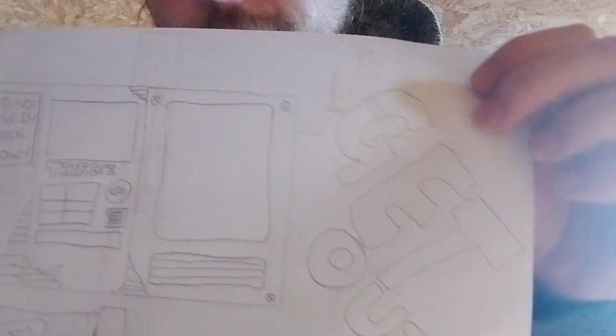So I've drawn those things. I've drawn a little ticket machine and some graffiti, and also this shutter I was talking about. Now I'm going to put that onto the Mac and edit it so it can be put into the game next.